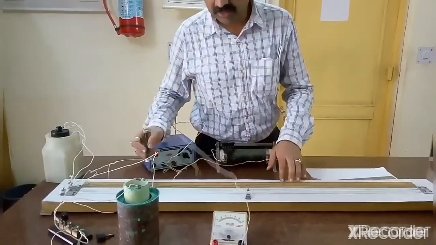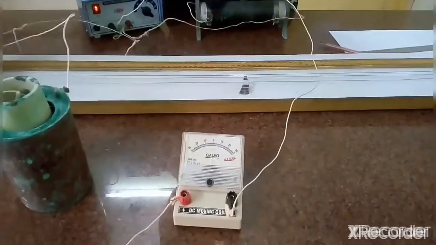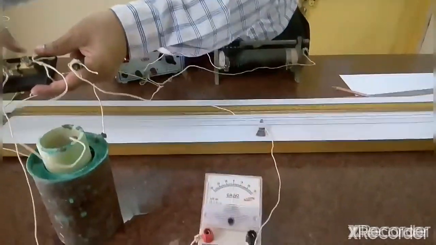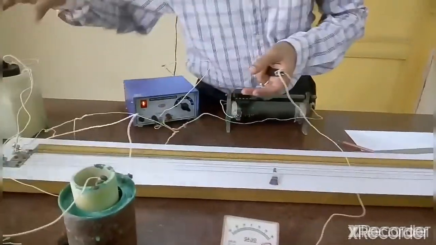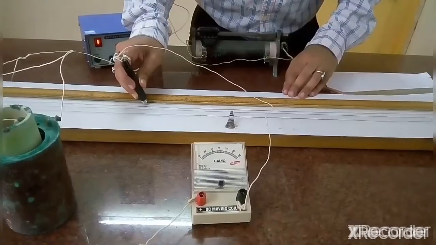Now we are going to take the reading in this experiment. For that, we remove a key from this plug key. In that case, this Leclanché cell is connected with this circuit. Now we are going to take the reading.